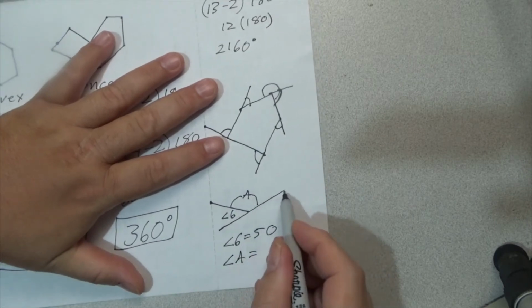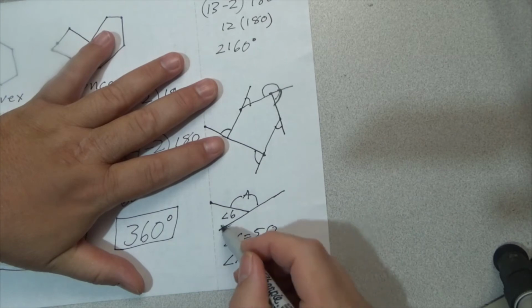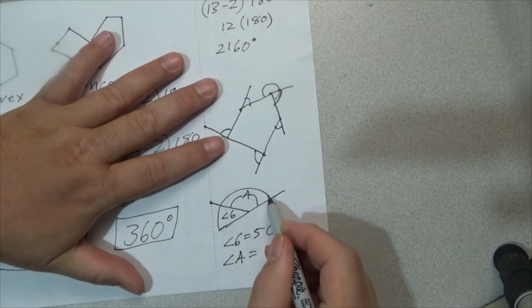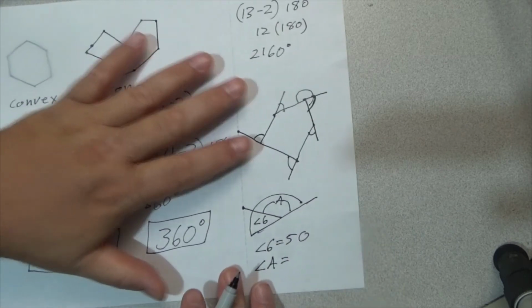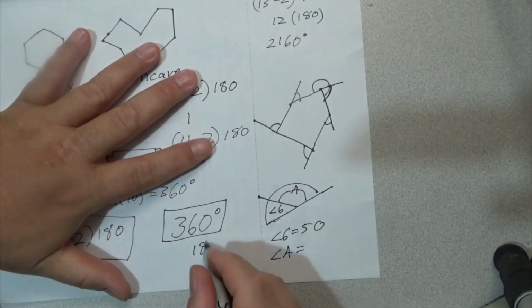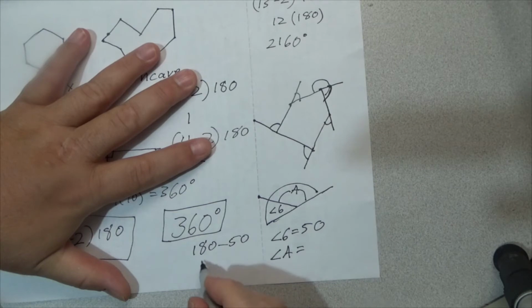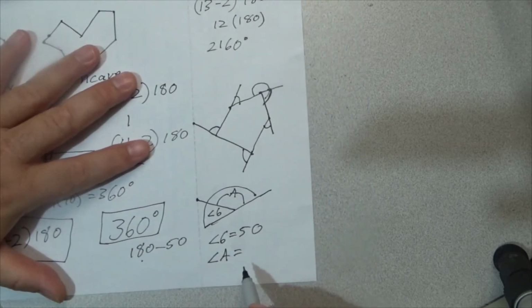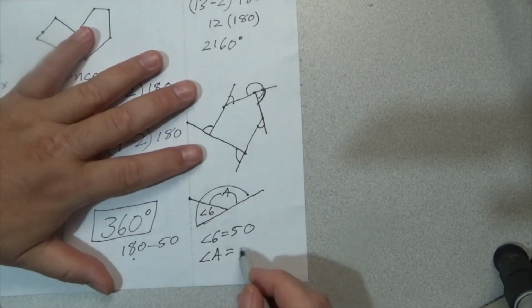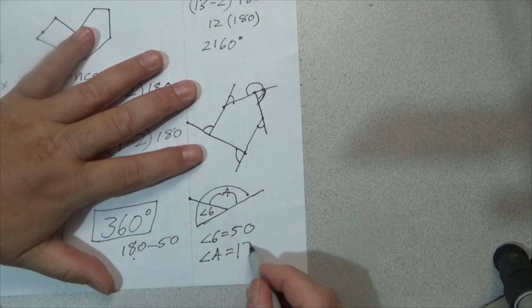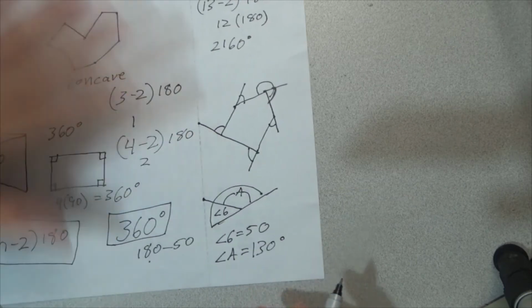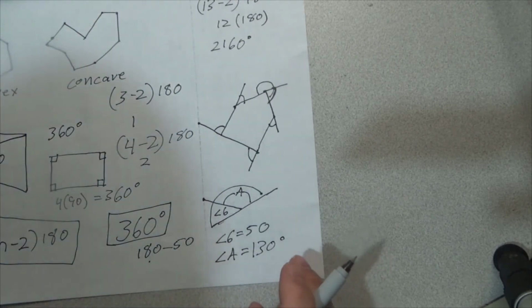Well, here's a straight line. So this angle right here is 180. So angle A would equal 180 minus 50. So I already have it right there. So 180, or A is 130. Ta-da!